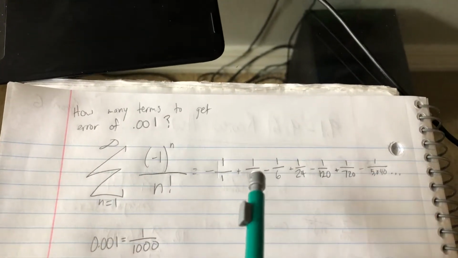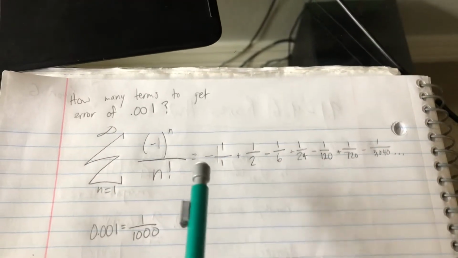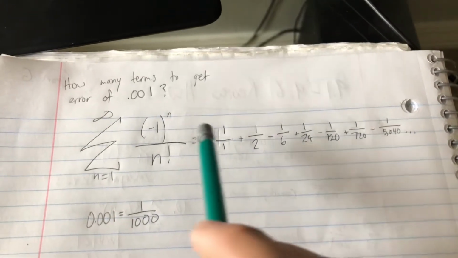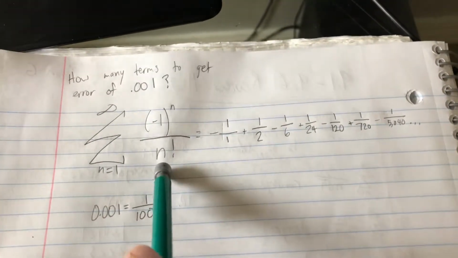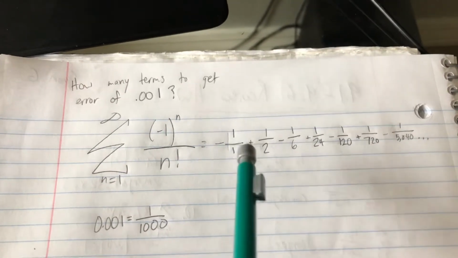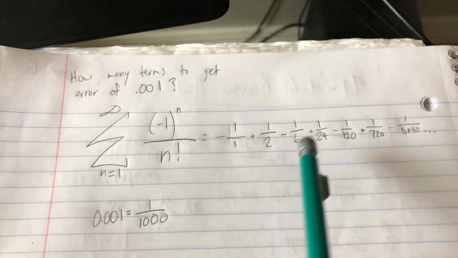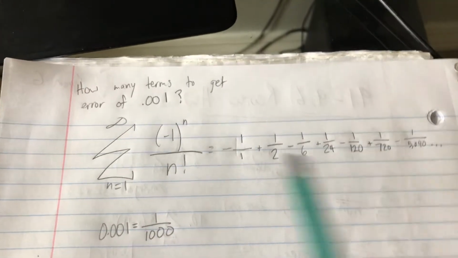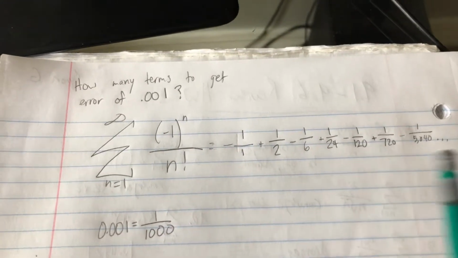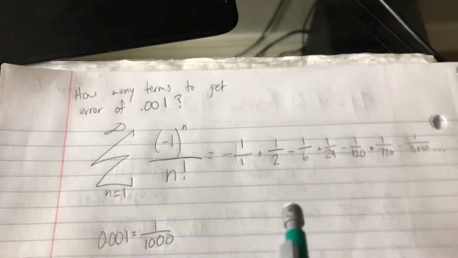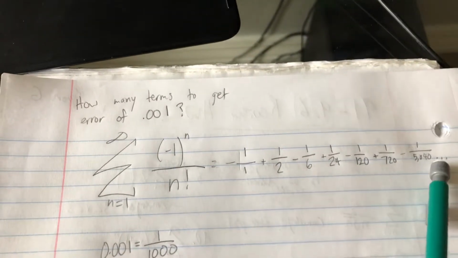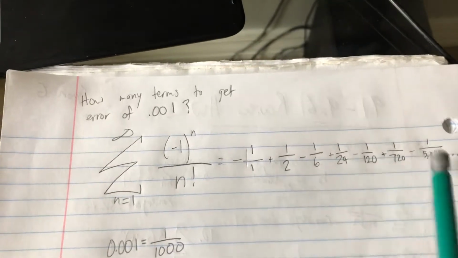And so basically with this series, it's just like a negative, positive 1 over the number. So from this we can look at the first one's negative 1 over 1, the next one's positive 1 over 2, and then negative 1 over 6, and then so on. And so our goal is to get to a number that's greater than 1,000 on the bottom. So in order to do this, when we look at the series, we see that it's the 7th term that actually does this, if you count 7.